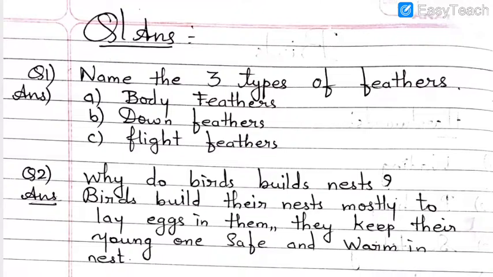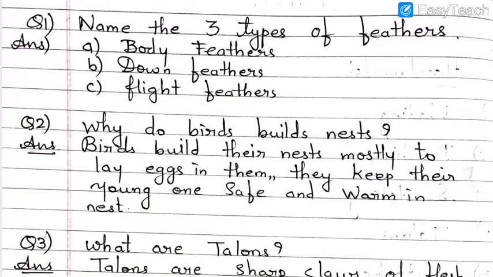Okay. Question and answers. Question 1. Name the 3 types of feathers. Answer: body feathers, down feathers, flight feathers. I hope my dear students you are writing the answer. Please make sure you do not make any spelling mistake. Clearly you have to write answer number 1. A. Body feathers, B. Down feathers and C. Flight feathers. So these are the 3 types of the feathers.